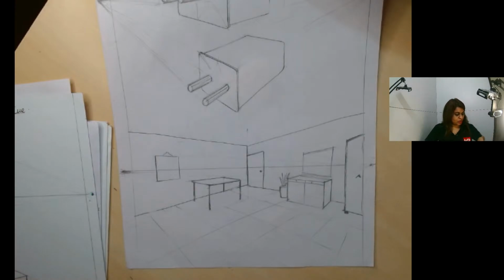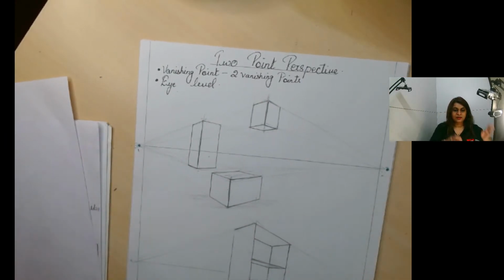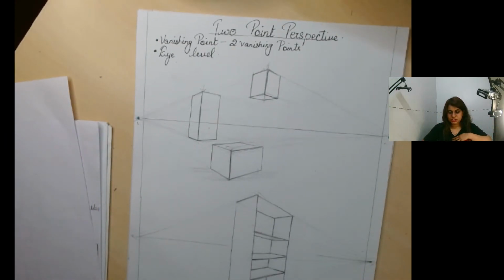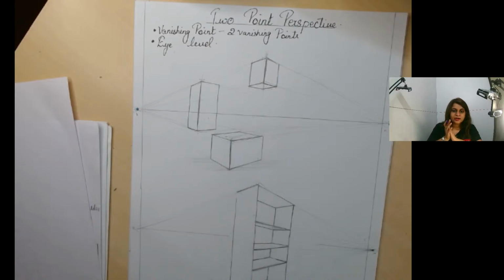So I hope this particular class was useful for you guys. Do practice it. Do watch our previous video where we were talking about one point perspective. Learn all these things, and this is exactly how we interact in our class.